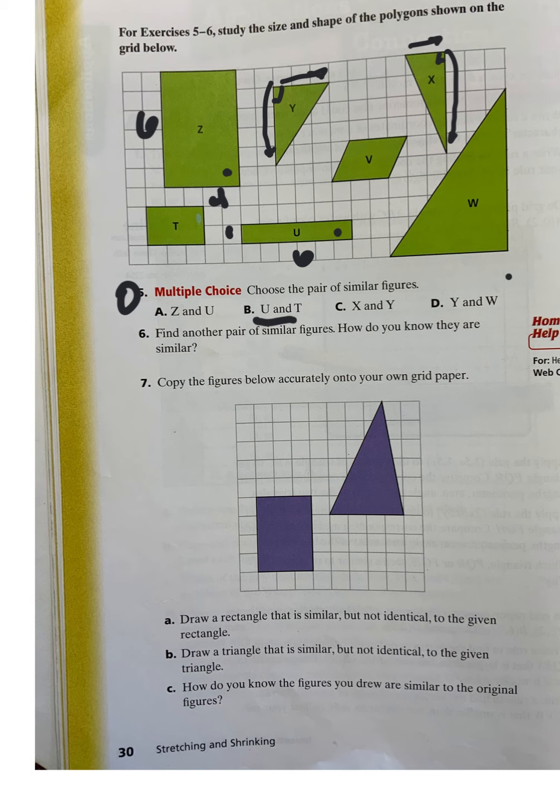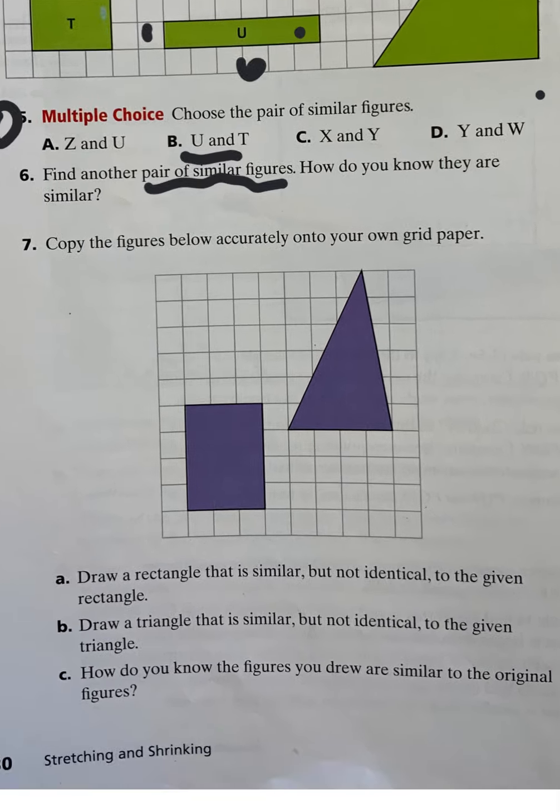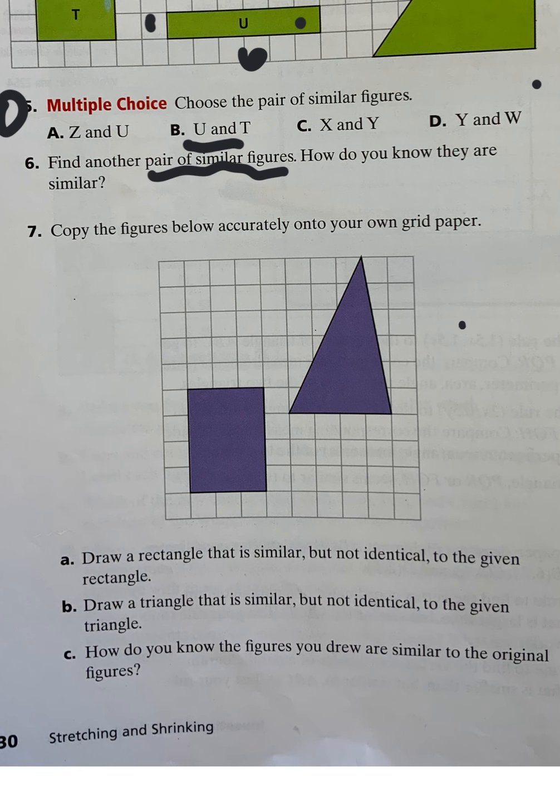Then it asks you to find another pair of similar ones. So you just write out and label another one. This one, you're making a new one. If this is 4 wide and it's 6 tall, you have a 4 by 6 triangle. You need to make a triangle that's similar to that, and a rectangle that's similar to this one. They can't be the exact same. Remember, they have to be in proportion.